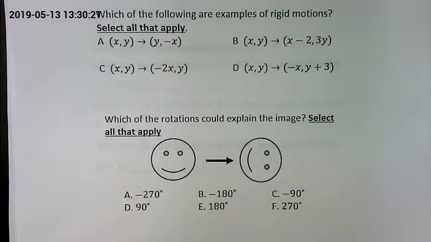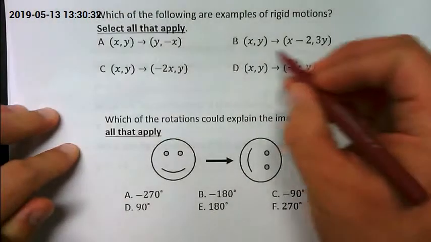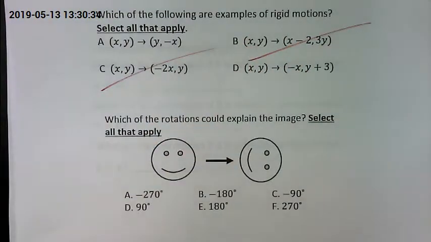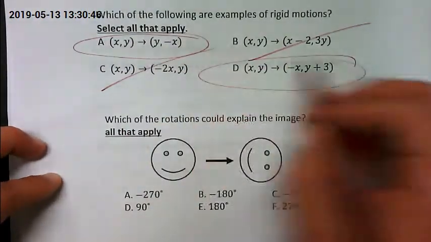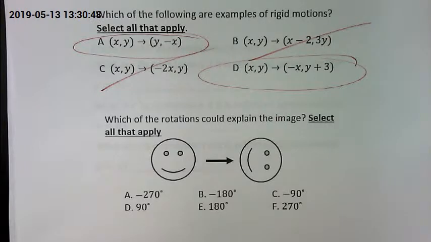So now, the top one. Which are examples of rigid motion? So again, you can throw some things out right away. Which ones would not be examples? B and C, because again, they're multiplying, they're not rigid. The only things that apply to rigid is you can change the signs and you can add and subtract. Other than that, you cannot multiply, you cannot divide. So these two would be examples of rigid motion.